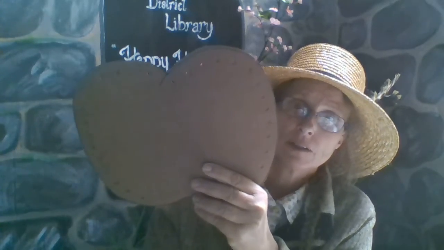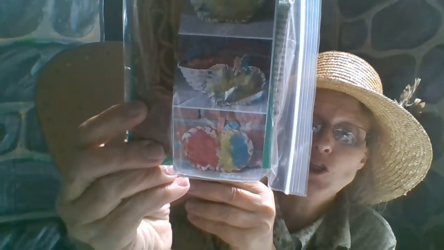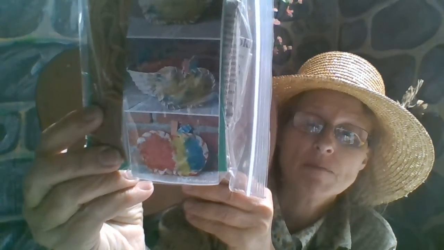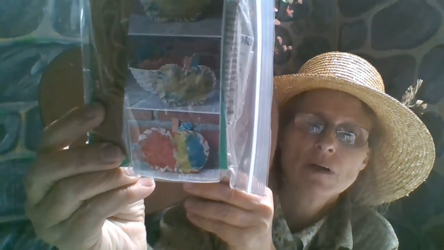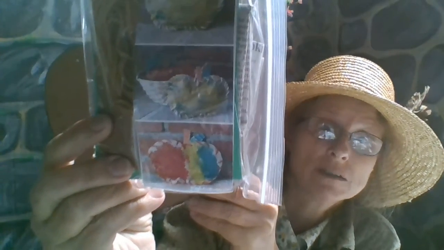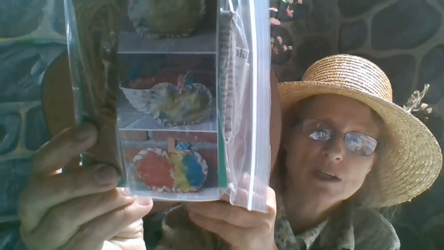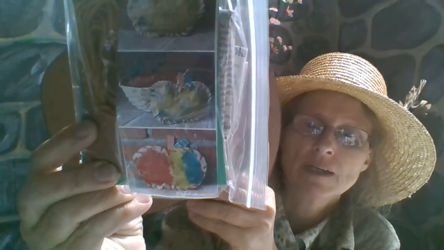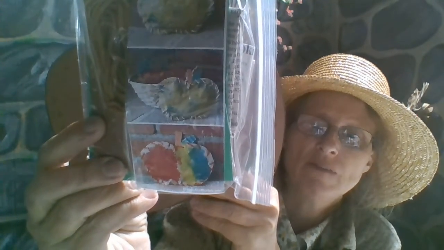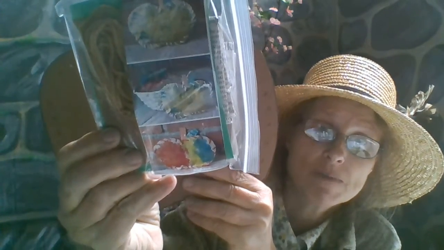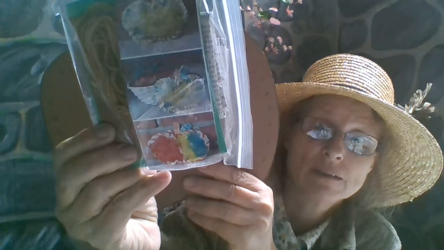Now, see the picture right there of the apple? You can color the apple, paint the apple, use markers, anything you want to do to make that apple a color. And then you're going to receive a leaf in the bag. You need to cut the leaf out. There's a stem in the bag, and those will get glued on.